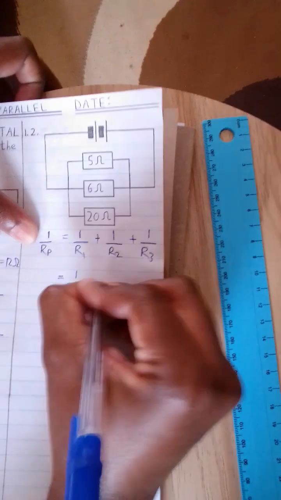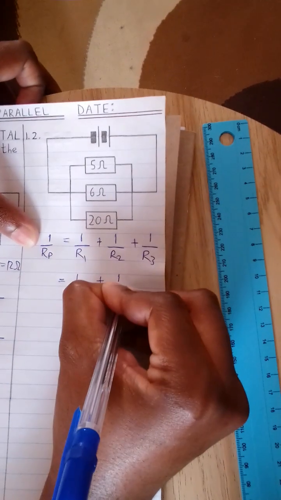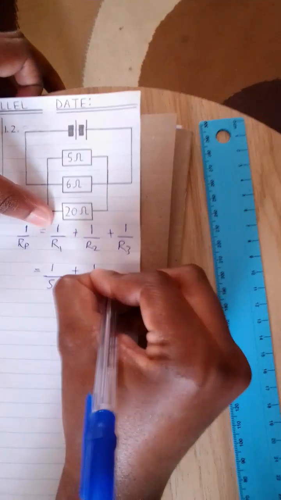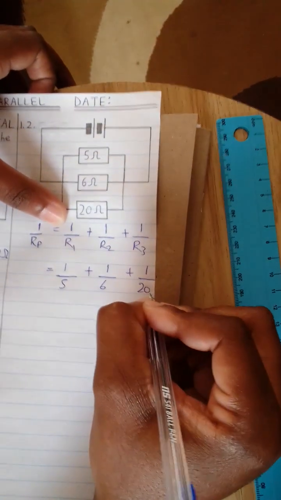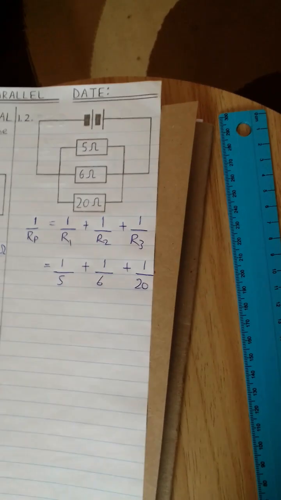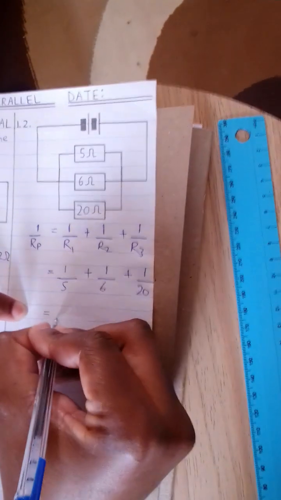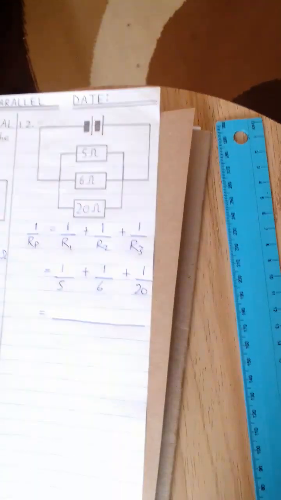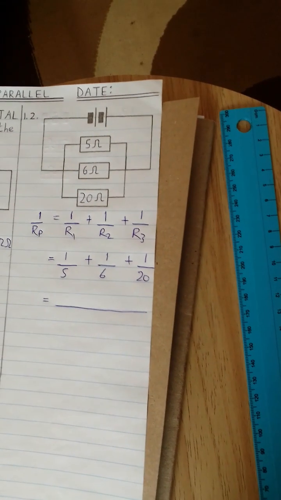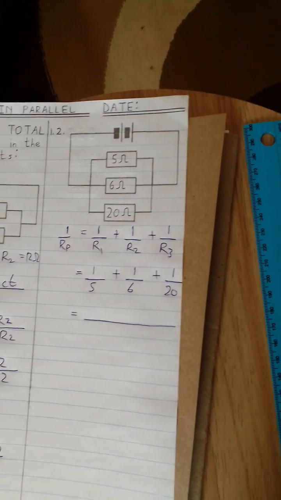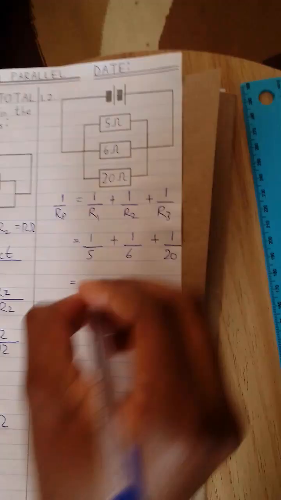R1 is 5 plus 1 over R2 is 6 plus 1 over R3 is 20. So we have to look for the lowest common denominator. By convention, it's just going to be 5 times 6 times 20. 600.